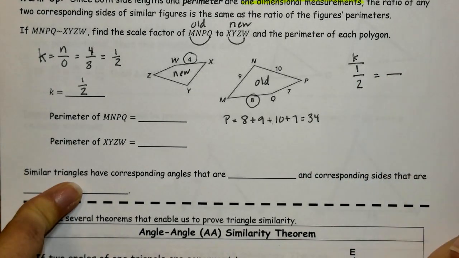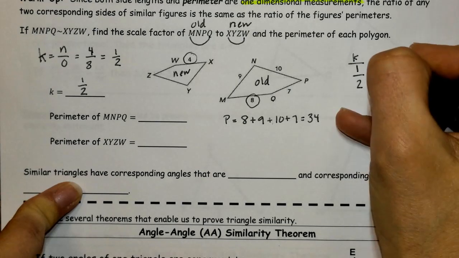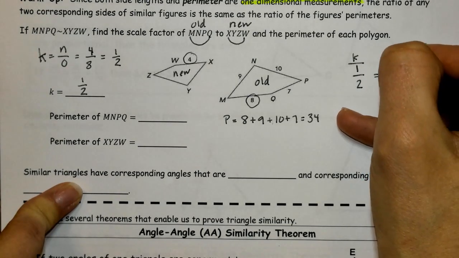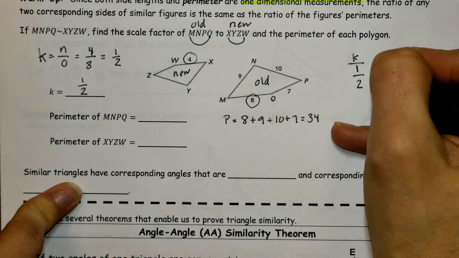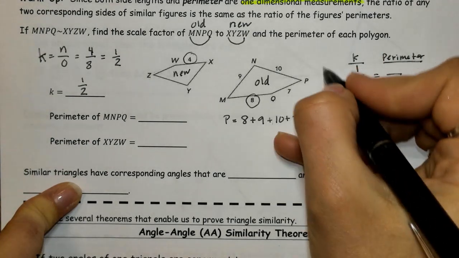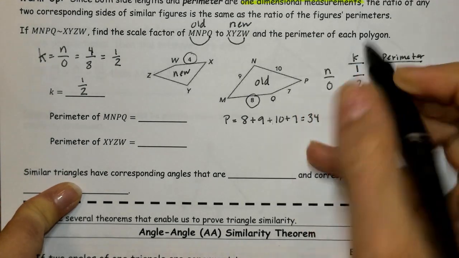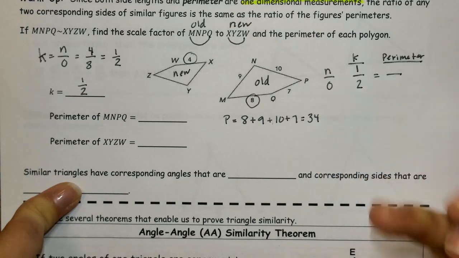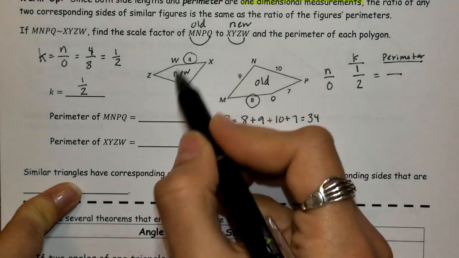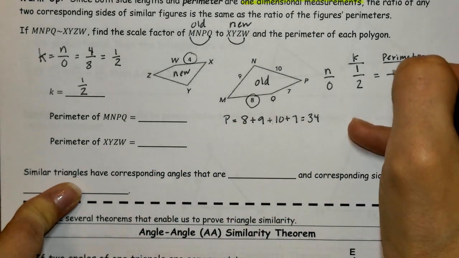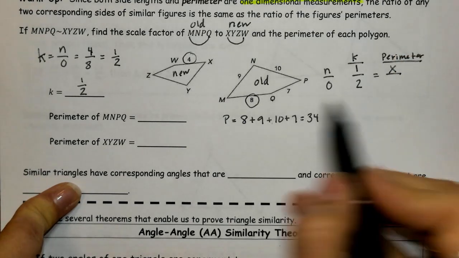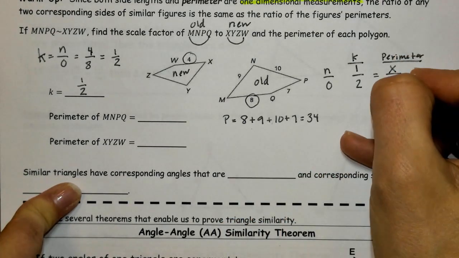And then on the other side with our proportion, we're going to look up perimeter. Remember we had new over old. The new perimeter we don't know, so that is our X. The perimeter of the old one was 34.